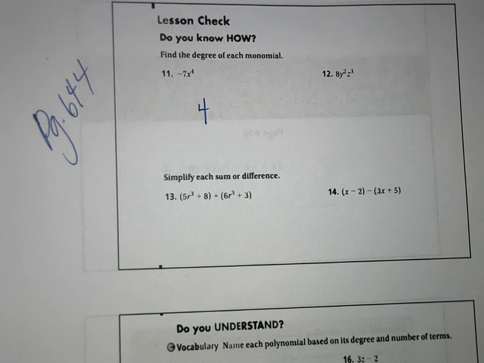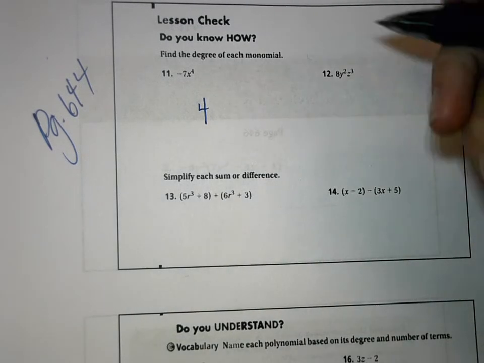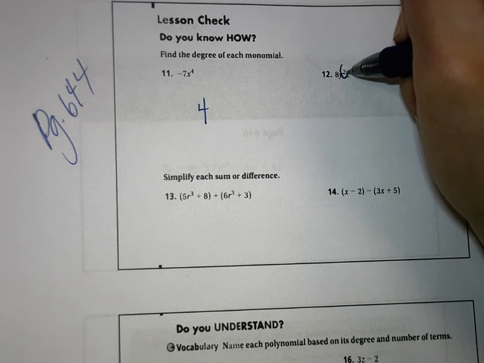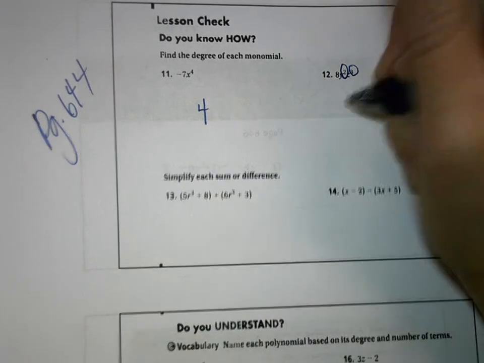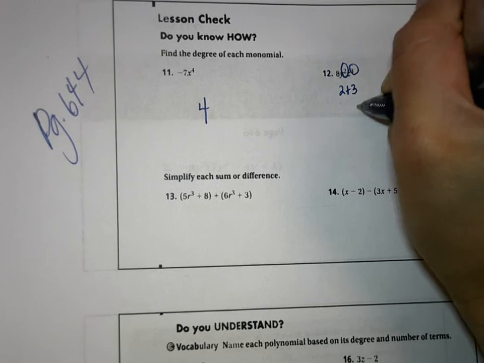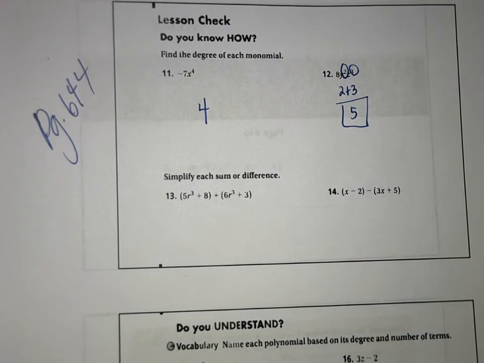Okay. The degree is where you add the exponents together for that term. So on this one, we're adding together 2 plus 3, which is 5. Now, when you have different terms that are separated by pluses and minuses, then you take the highest one. But when you have each of your monomials, you add all those exponents together. Okay?